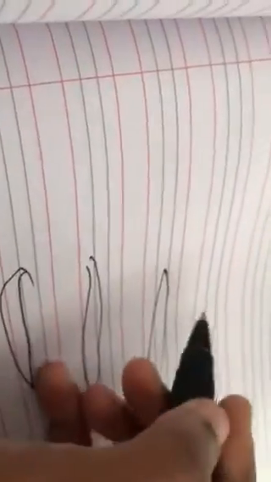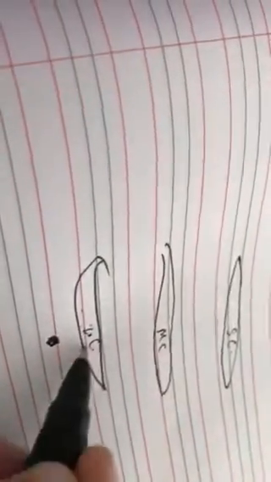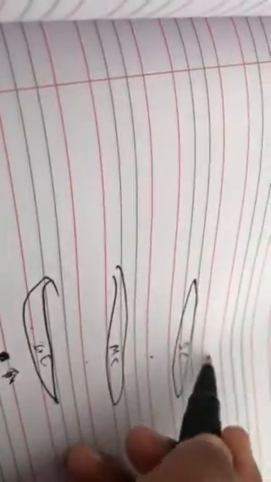So I will draw here. The first is the inferior meatus, this is the middle meatus, and this is the superior meatus. Likewise the inferior concha, middle concha, and superior concha. Above is called the supreme meatus.